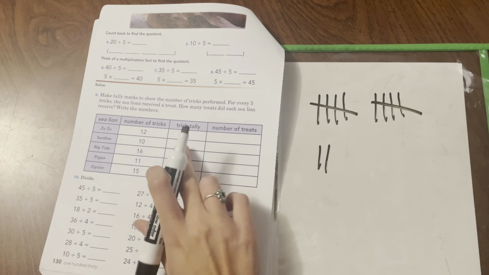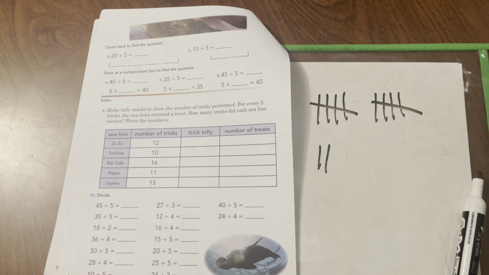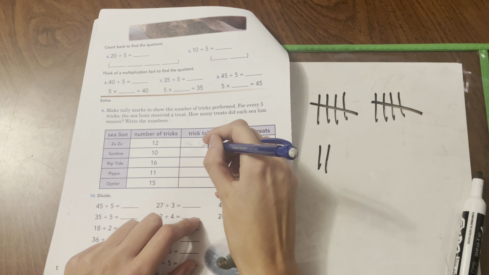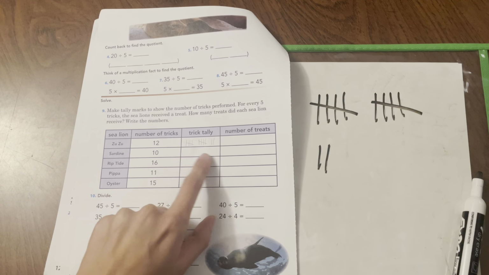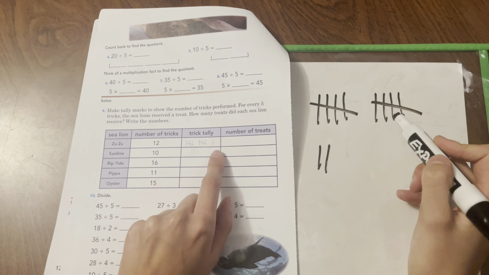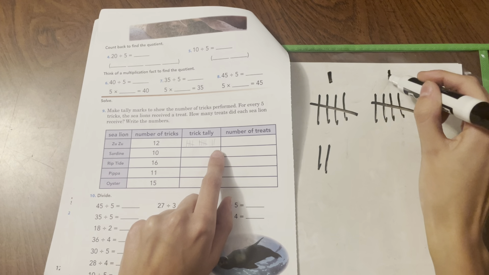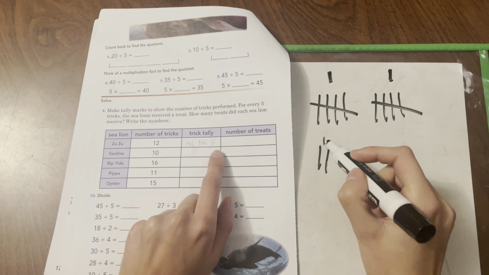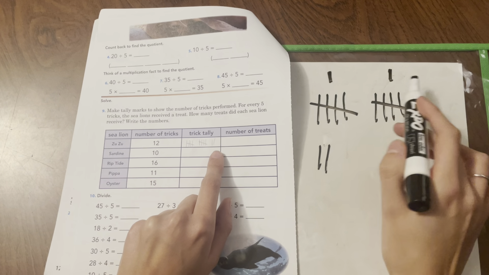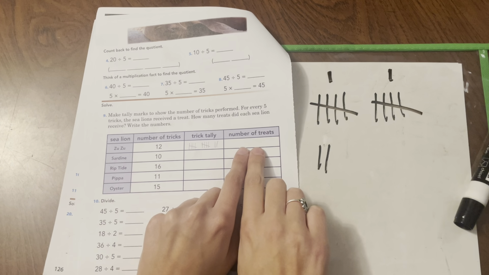So then we're going to do the tally marks right here. You would write them in here. Oh, see if my pencil will work. 1, 2, 3, 4, 5. 1, 2, 3, 4, 5. 1, 2. That's 12. Then you're going to see how many groups of 5 are there because they got 1 treat for this 5 and another treat for this 5. This isn't a group of 5, so they didn't get a treat for this group. So how many treats did they get? They got 2 treats, right? So you're going to write 2 over here.